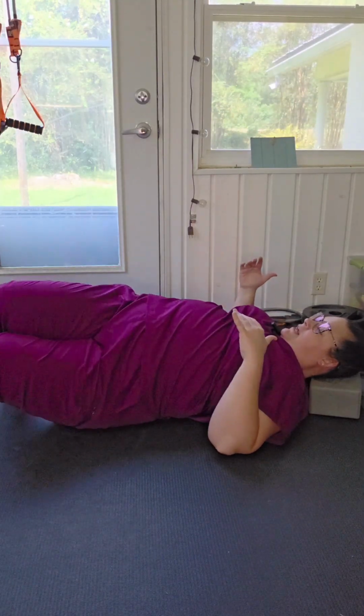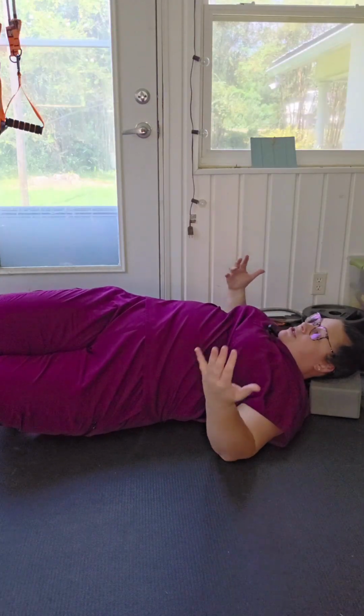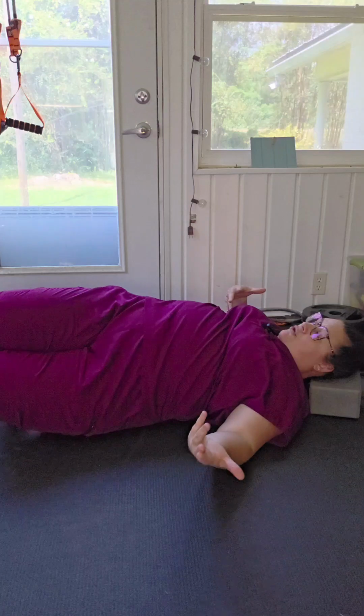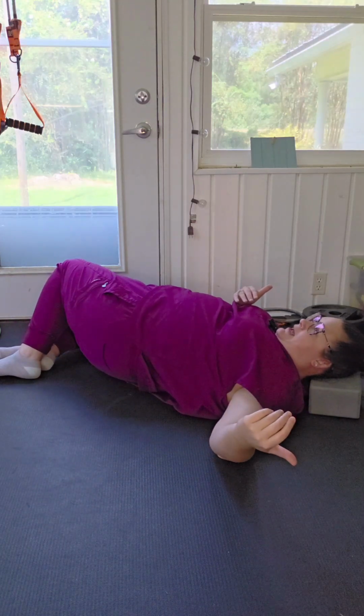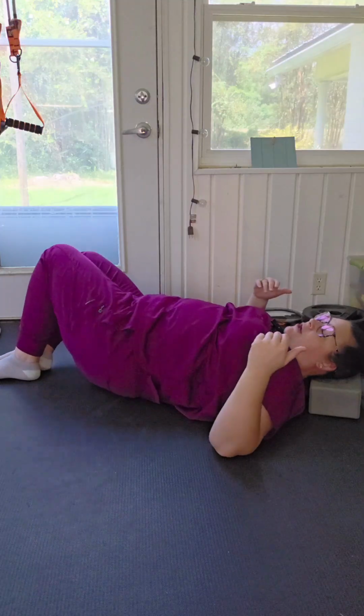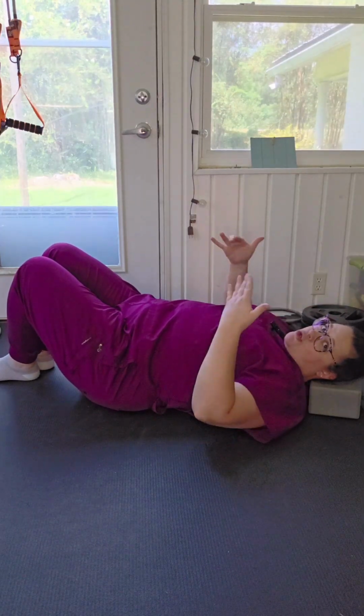A lot of people forget that your back is a joint. So just like your shoulders, your knees, your hips, everything moves, your back has to move as well. And so when you get tightness in your back and it doesn't move like it needs to, it can cause a lot of discomfort. So that's a wonderful place to start with your stretching.